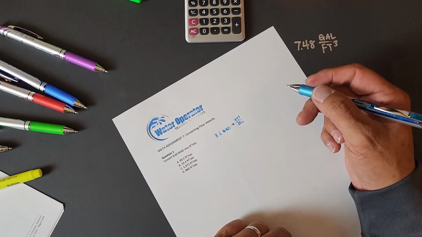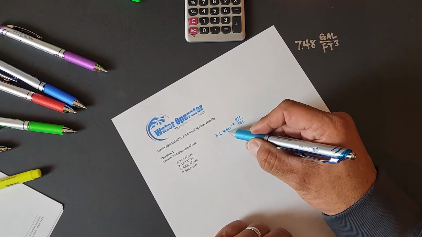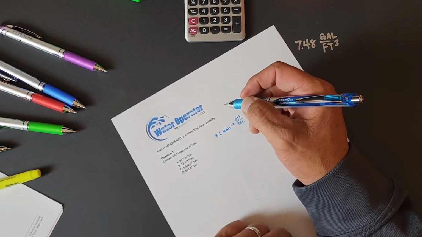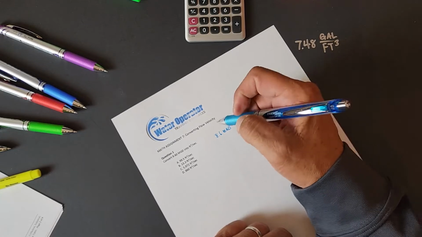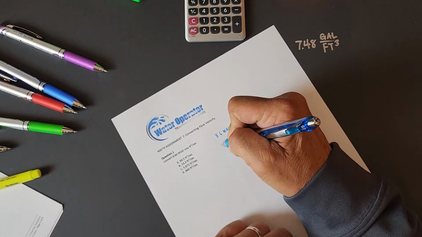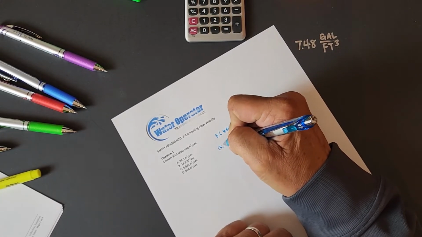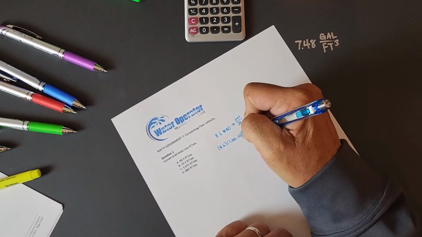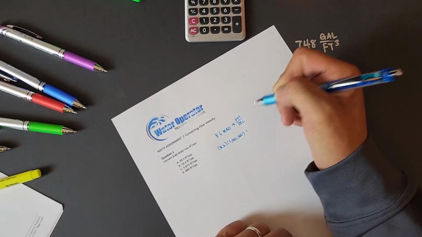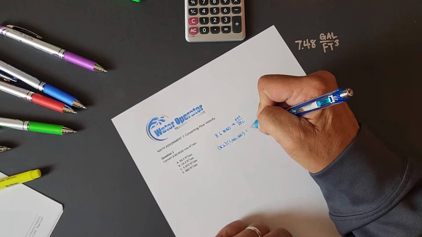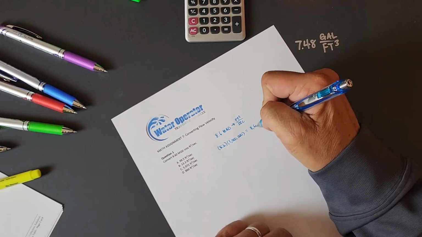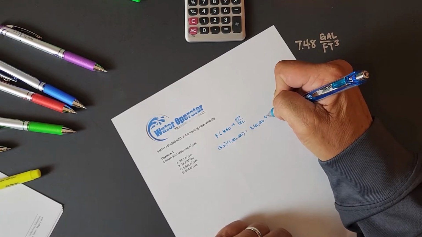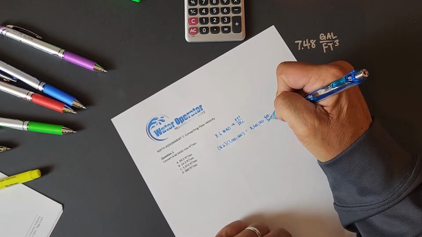Let's start by converting 8.6 mgd, or million gallons per day, to gallons per day. So we will do 8.6 multiplied by 1 million, and that's going to give us 8,600,000 gallons per day.